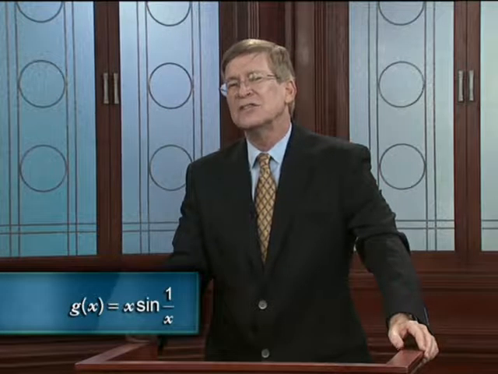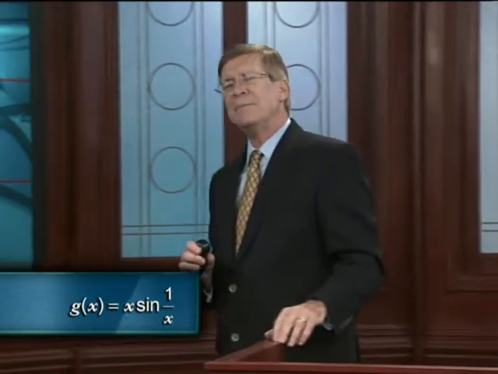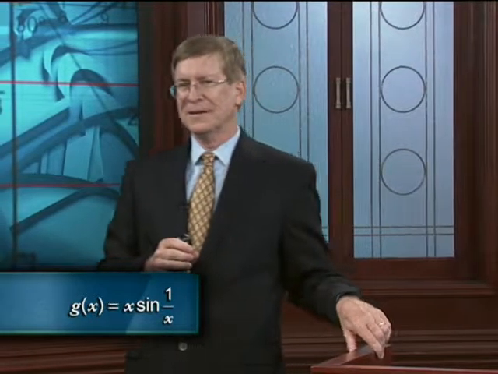But before I do, let me modify that function. Let me put an x in front. So now it's x sine 1 over x. What do you think is going to happen now when I graph it? Sure, the sine part is going to go up and down, go crazy as you get nearer and nearer to the origin, but there's an x in front.